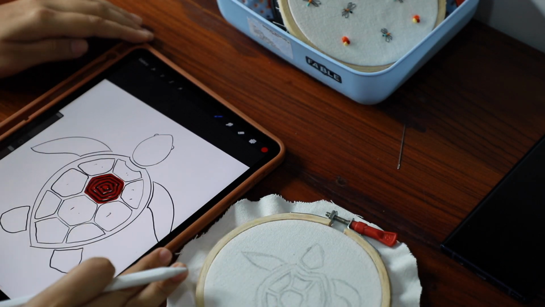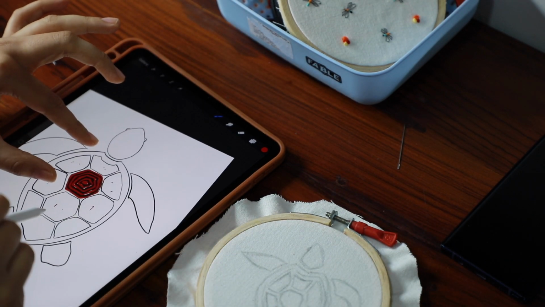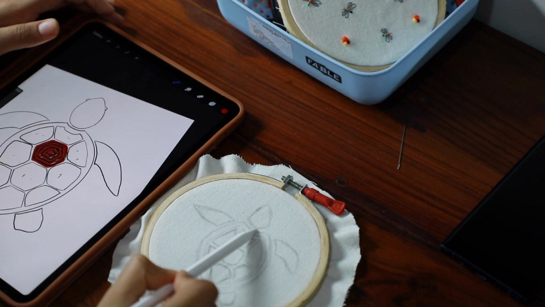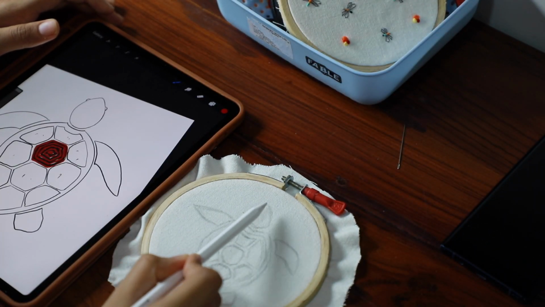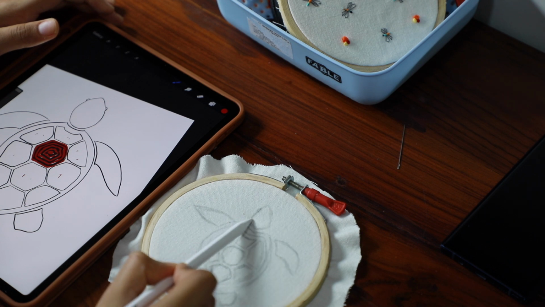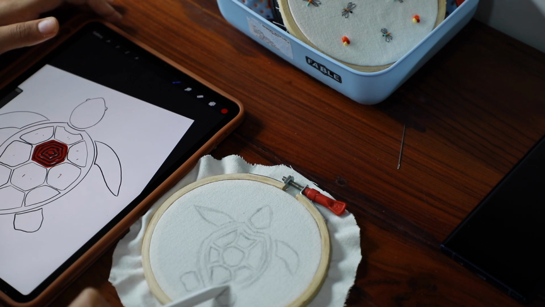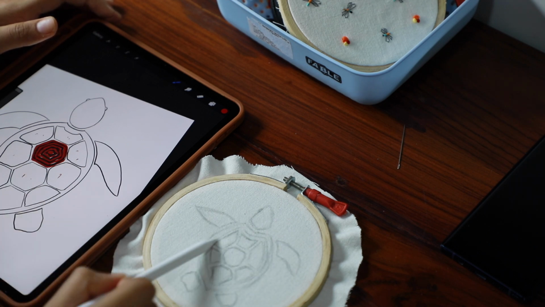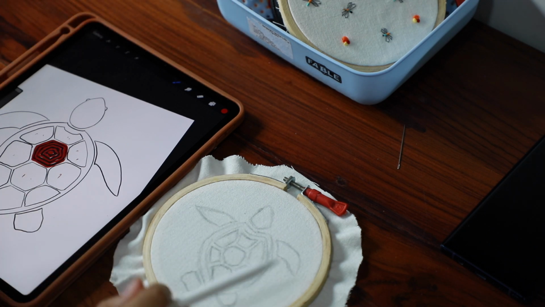Now when I execute this in my embroidery, I'm going to start with the basic outline. I'm going to do it in either black or brown, and then I'm going to work on these designs like this and make them really pretty. So that's the plan for now.